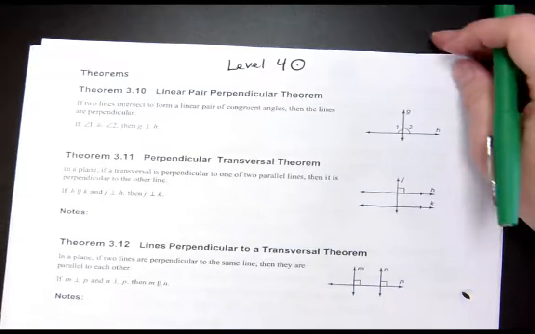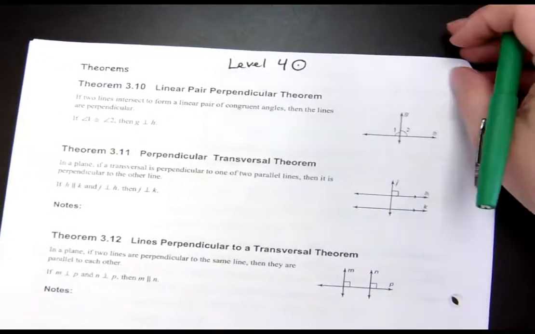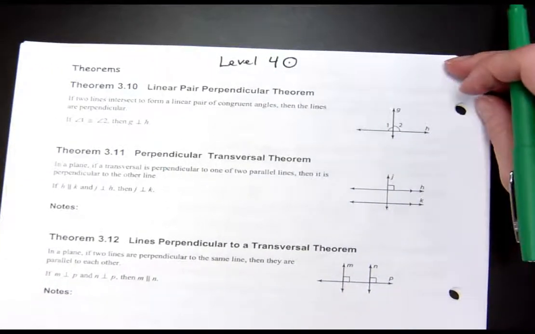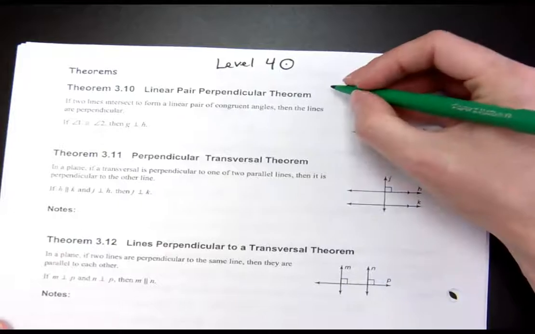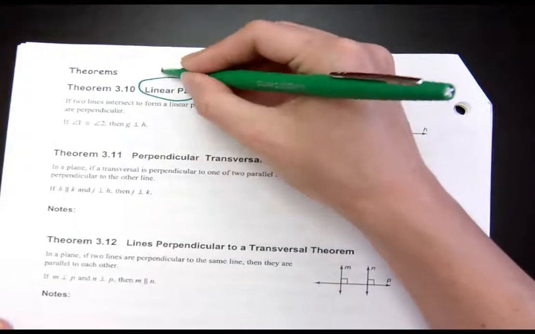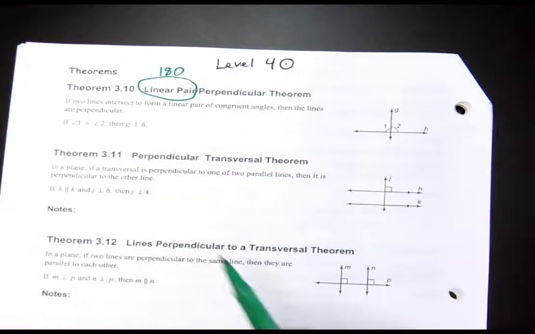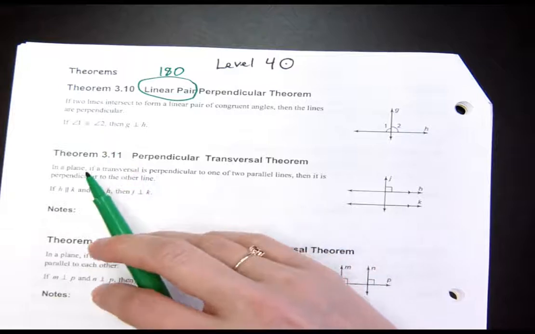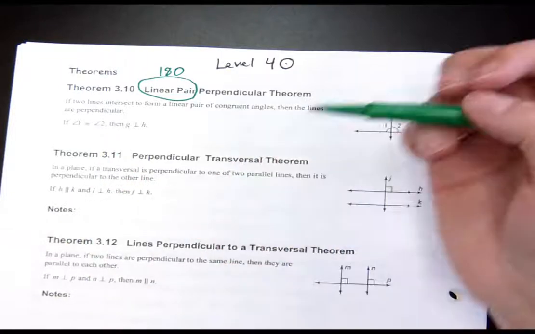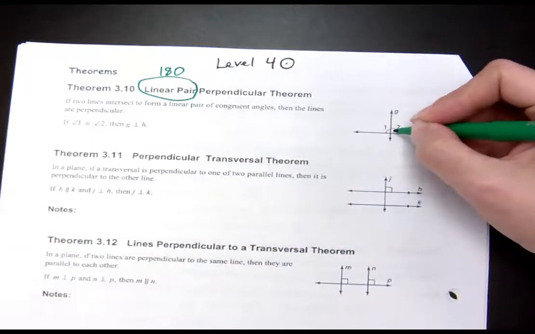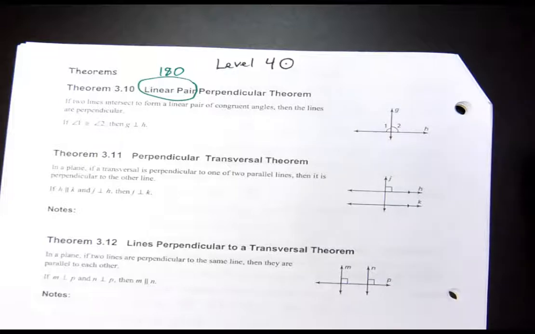Linear pair perpendicular. What does a linear pair add up to? 180, right? So a linear pair is 180. And so if the angles equal each other, they both have to equal 90 degrees. So it's just saying if we have two angles that equal each other and they're a linear pair, obviously they both have to be 90.